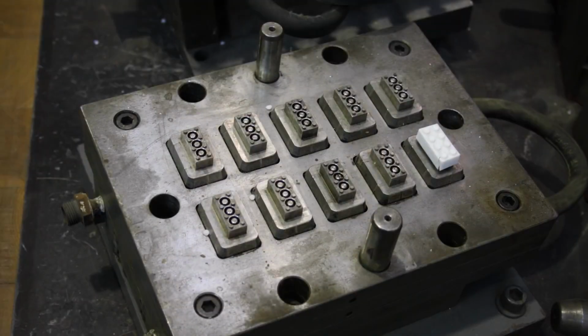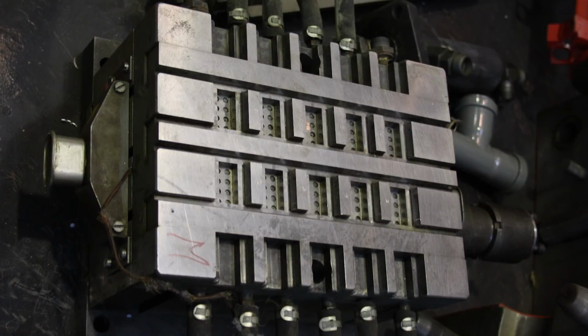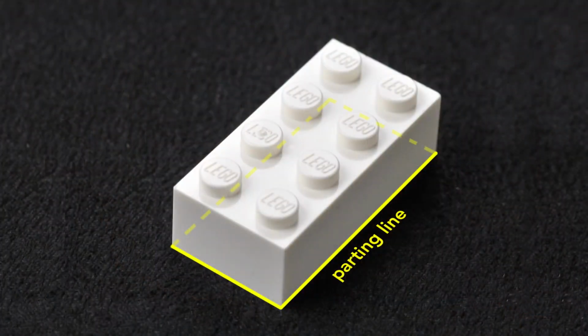The core half and the cavity half of Lego molds are designed so that the parting line is at the bottom edge of the brick. This hides the parting line. Look around you and see how many injection molded objects you can find. Likely the device you're watching this on has injection molded parts.